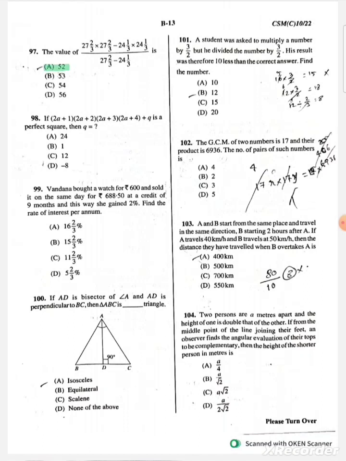Answer of this question is 52. If 2a plus 1, 2a plus 2, 2a plus 3, 2a plus 4 plus q is a perfect square, then the value of q is b1.